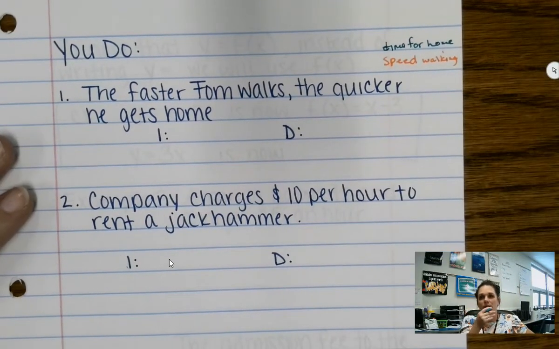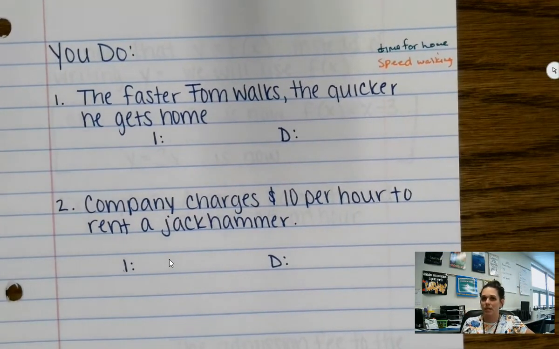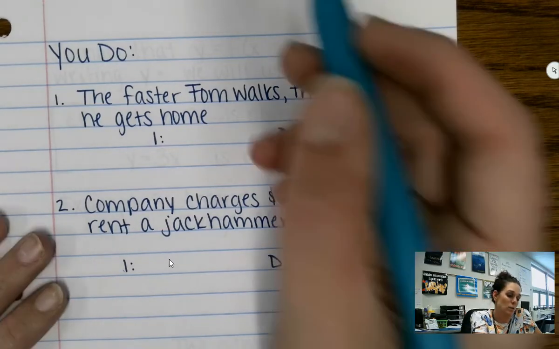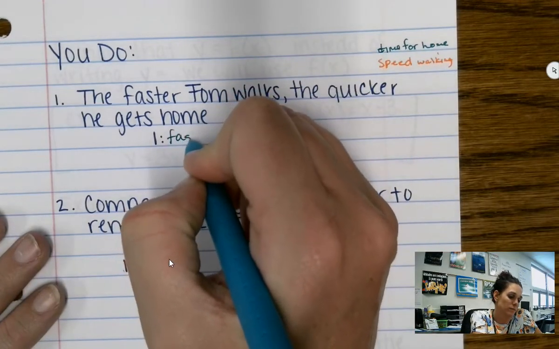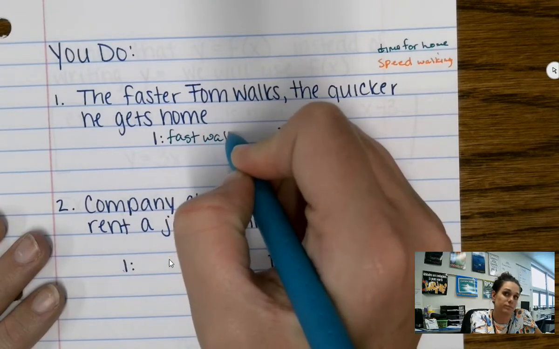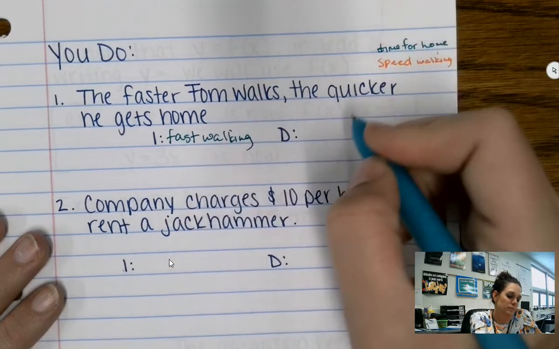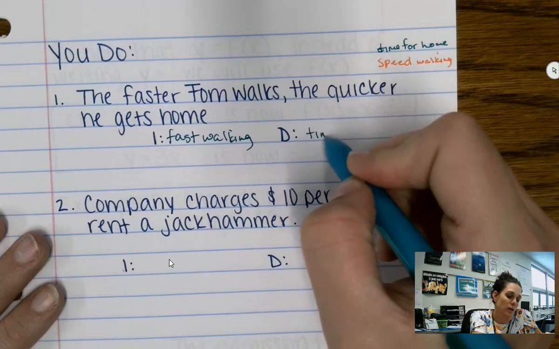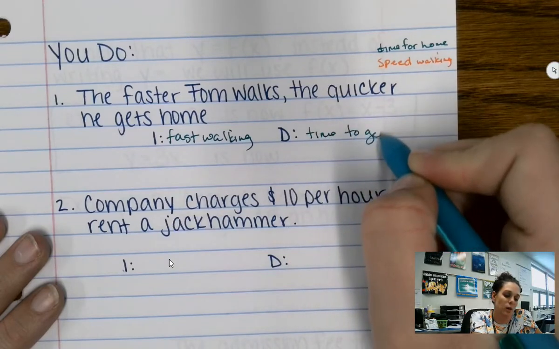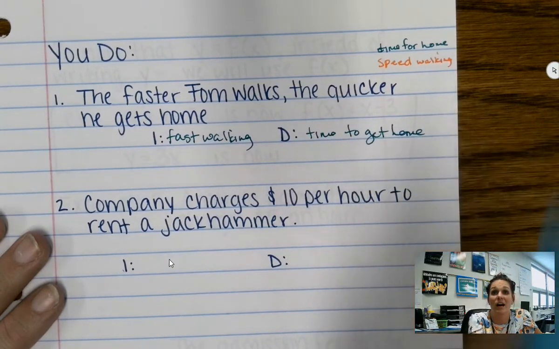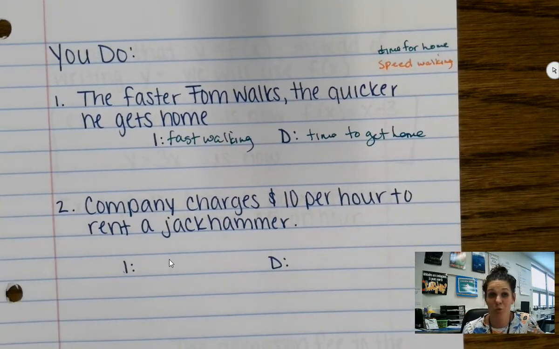So which one depends on which? Does the time to get home depend on how fast he's walking? Or does how fast he's walking depend on his amount of time to get home? Well, we plug in how fast he walks, and then we get the time to get home. Now notice I switched where the I and D were. Hopefully that didn't confuse you too much.